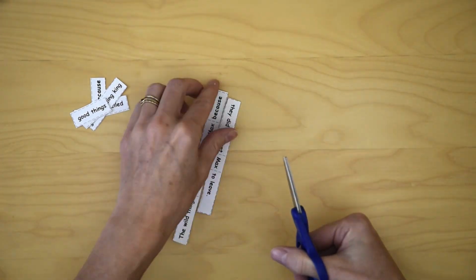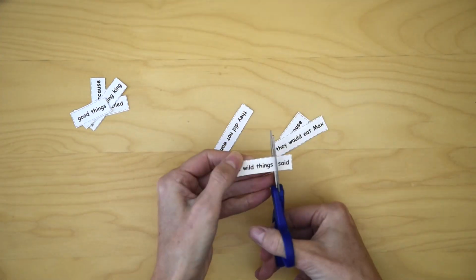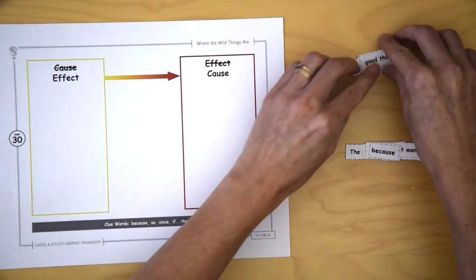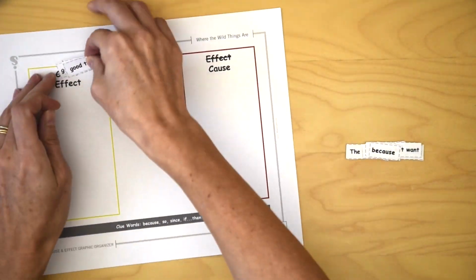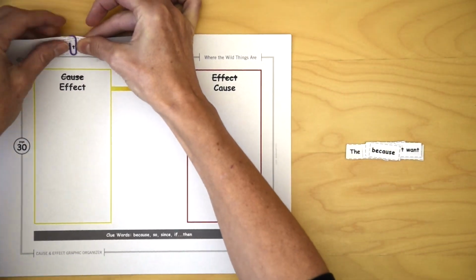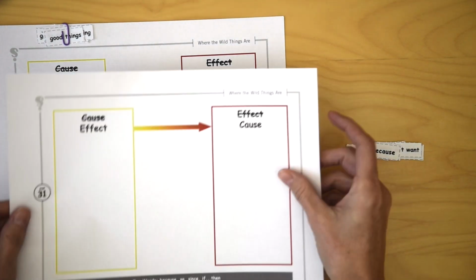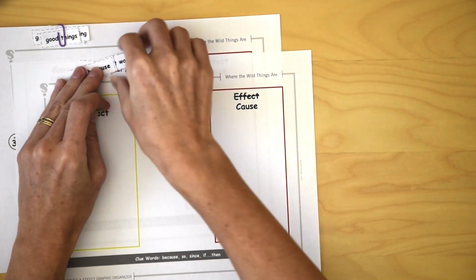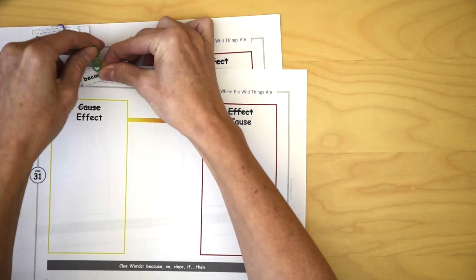Since numbers are not indicated on the pages of the Where the Wild Things Are book, I considered the first page of the story to be page 1. Cut out the scrambled sentences, being sure that you keep each sentence separate. You can attach them to their respective graphic organizer. You're now ready to start reading the book with your students.